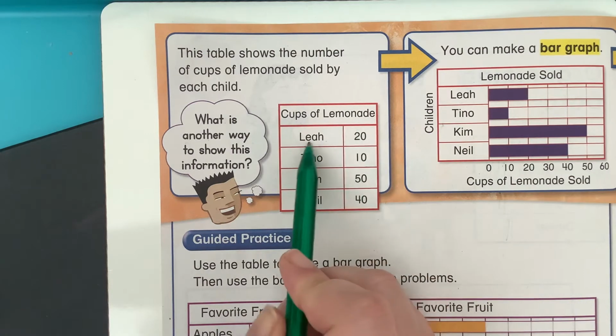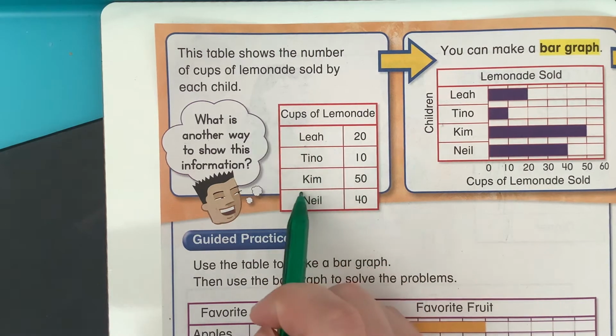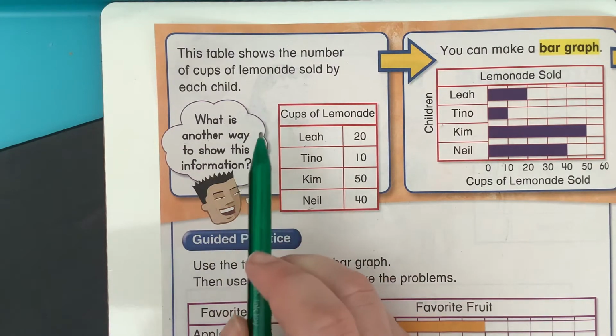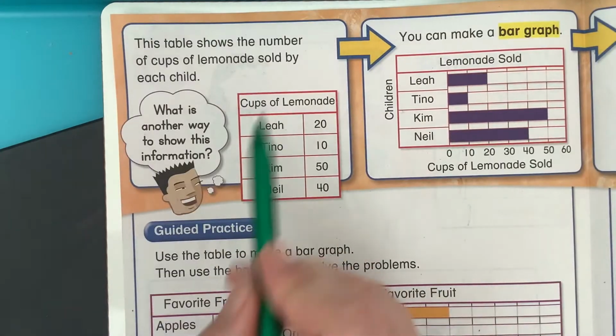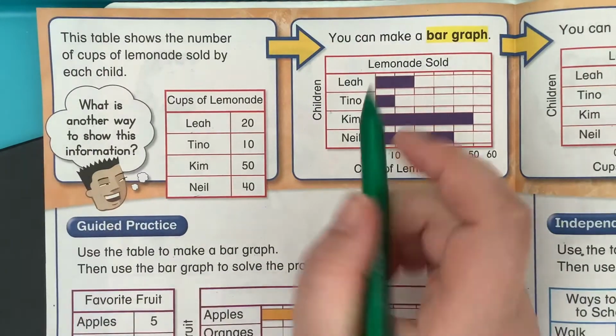This table shows the number of cups of lemonade sold by each child. So there's cups of lemonade. Leah sold 20, Tina sold 10, Kim sold 50. Good job, Kim. Neil sold 40. So what's another way to show that information? You could show a chart like this, or you could show a bar graph.